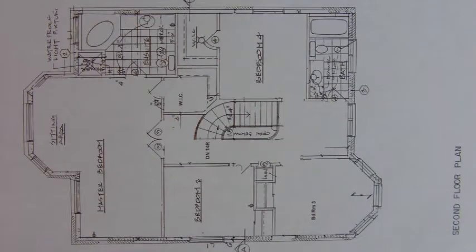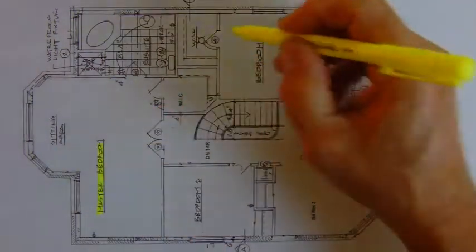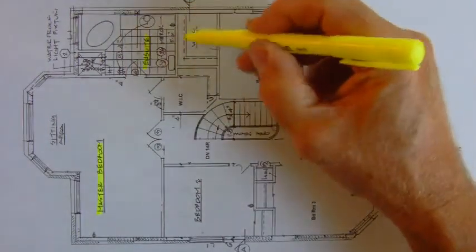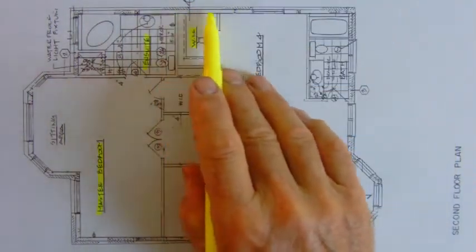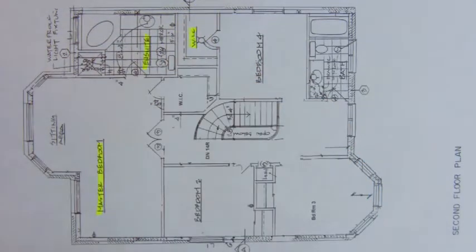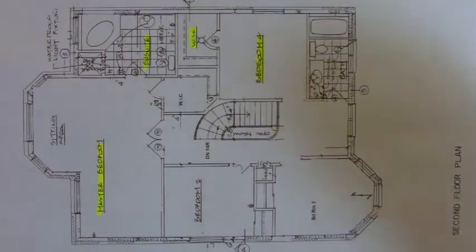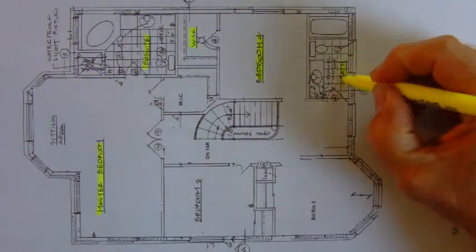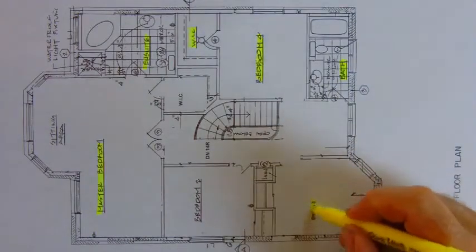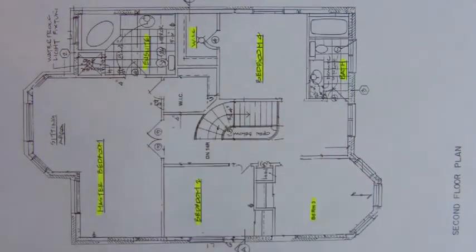Hi, part 2 of how to measure model 2446. This is how to measure the second floor. Firstly, you want to highlight the individual room areas. So we've got the master bedroom, ensuite. In this case, the walk-in closet does have an exposed wall and exposed ceiling, so you would indicate that as a separate room. Bedroom 4, and we've got our main bath, we've got bedroom 3, and we've got bedroom 2.